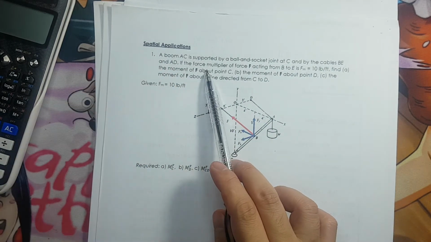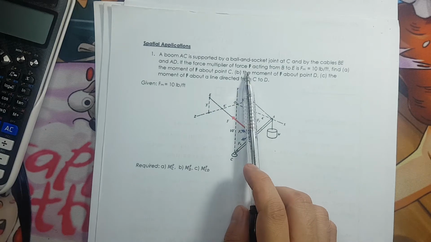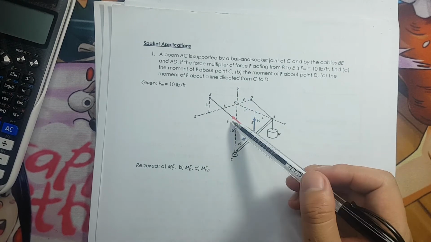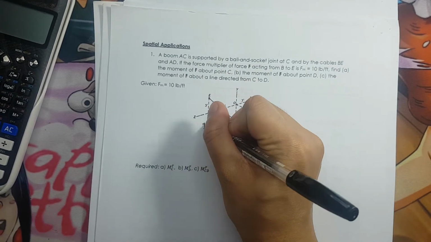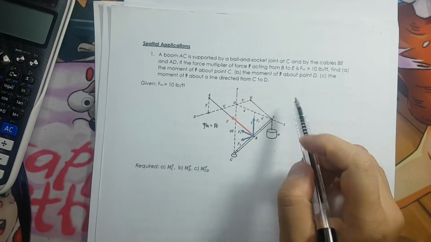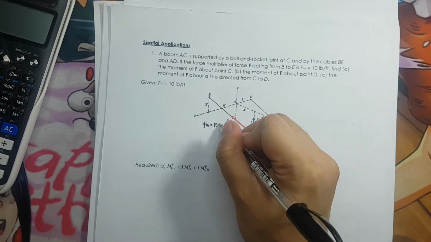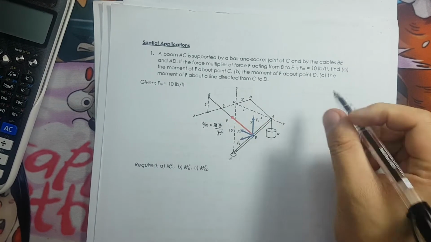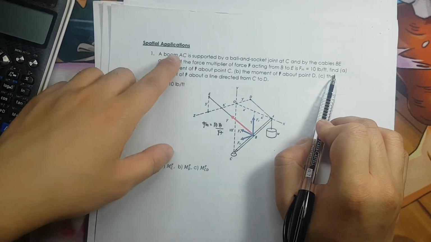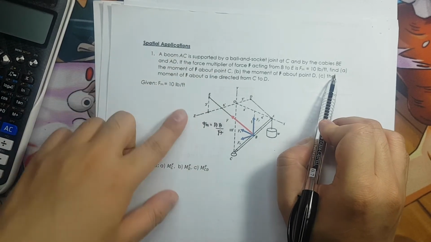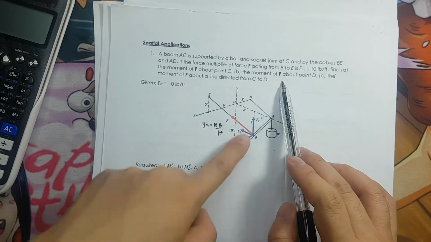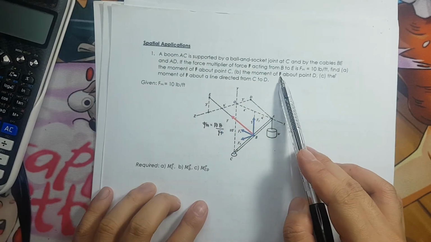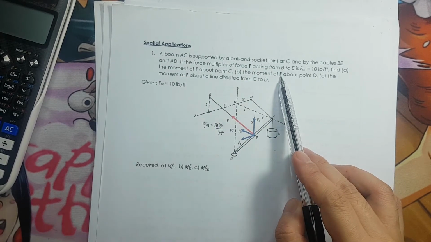If the force multiplier of force F acting from BE, FM, is equivalent to 10 pounds per feet, find the moment of F with respect to C and the moment of F with respect to D.